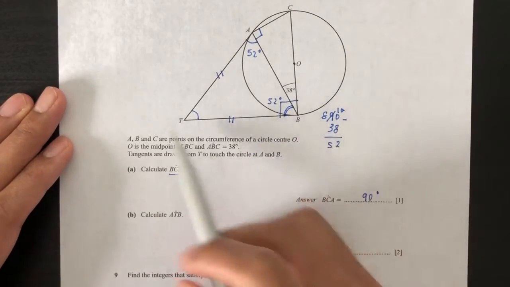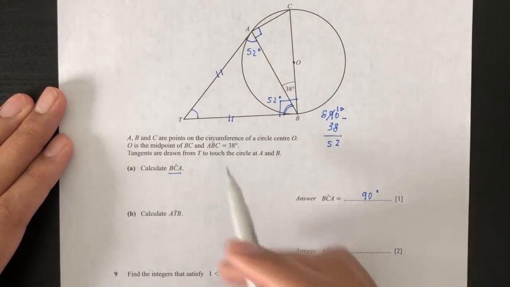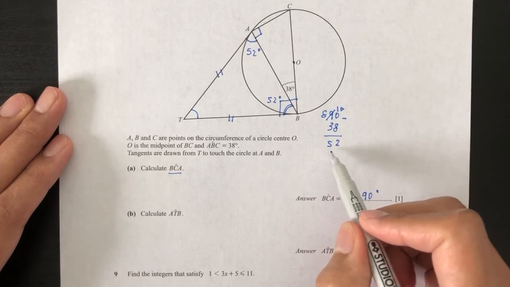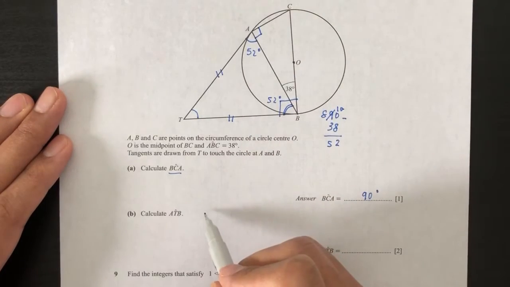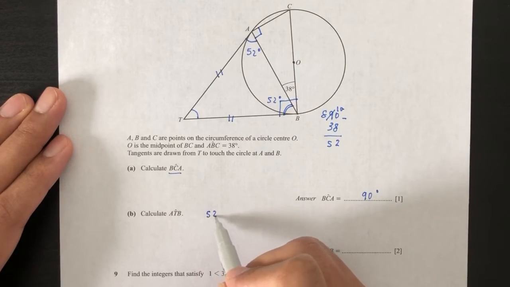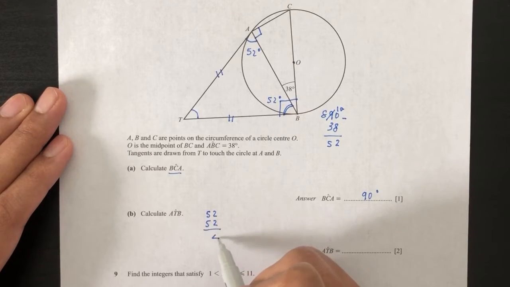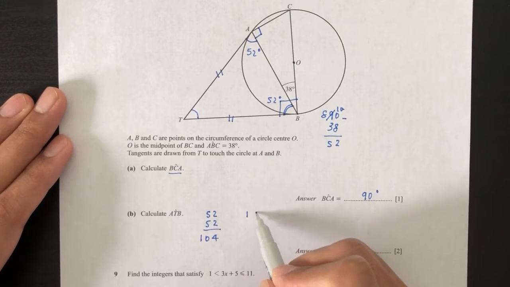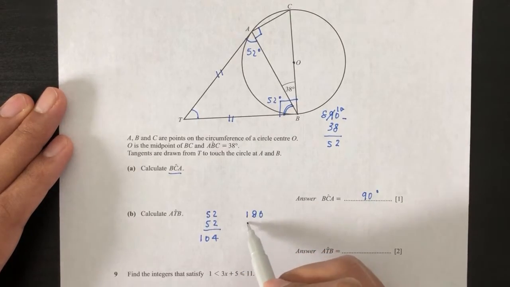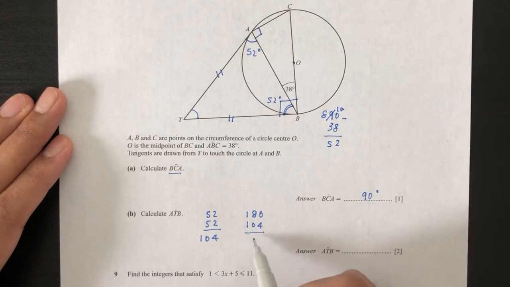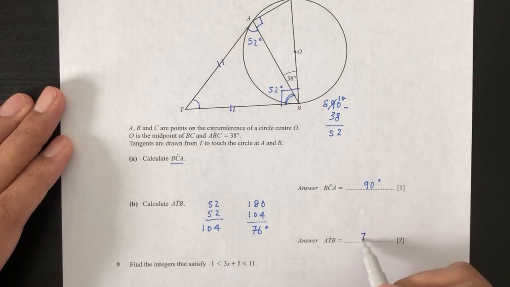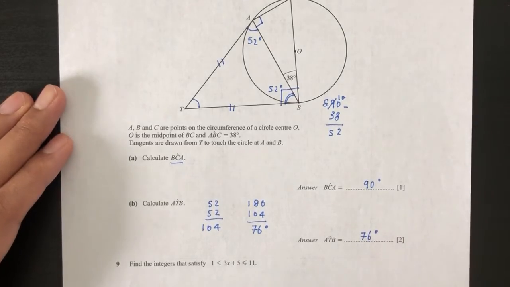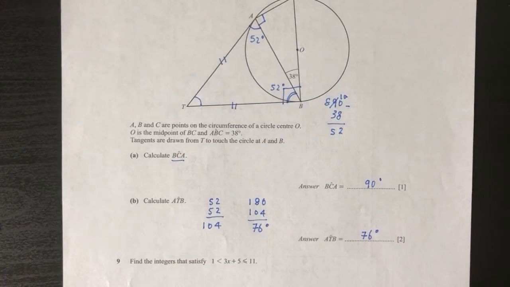So we know the sum of angles in a triangle will be 180. So we have to do 52 plus 52, which is 104. And then angle ATB will be 180 minus 104, which will be 76 degrees. So that is the angle ATB, 76 degrees, and that is for question number 8.